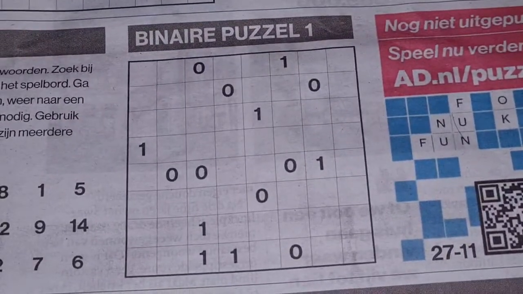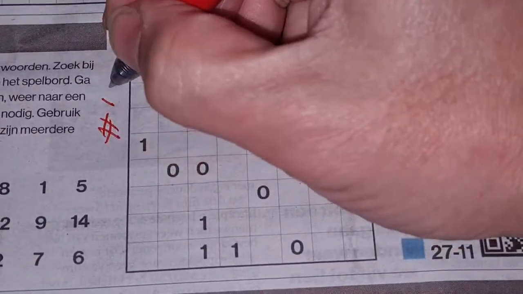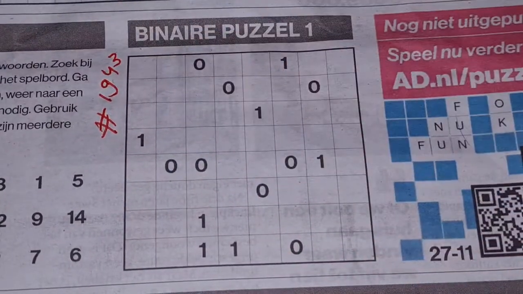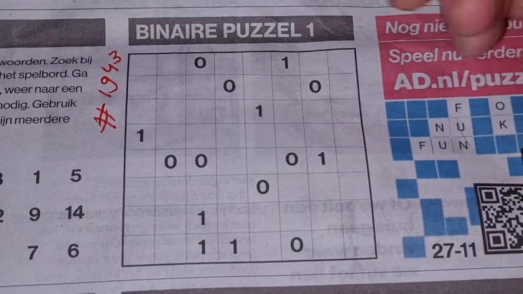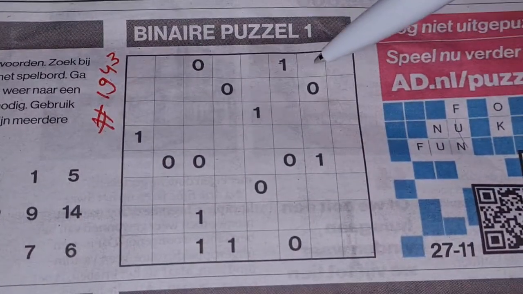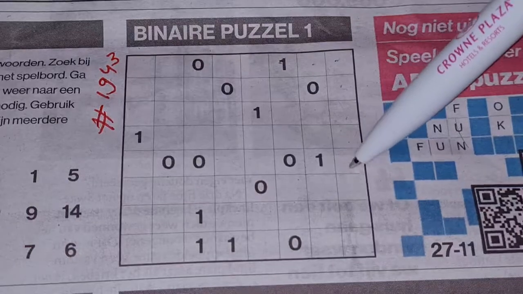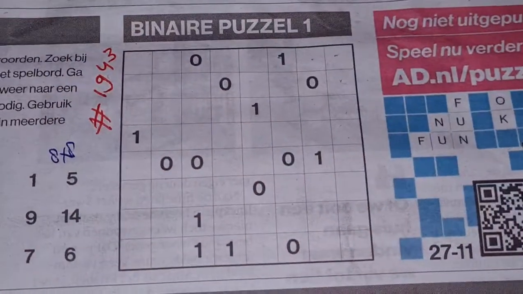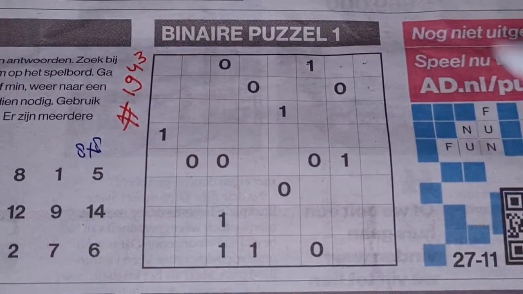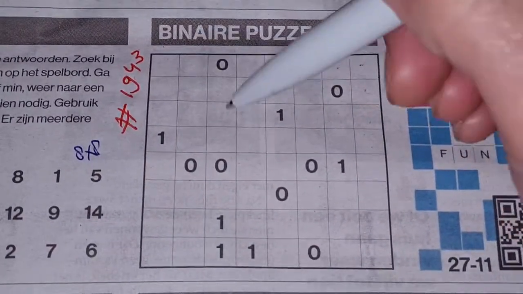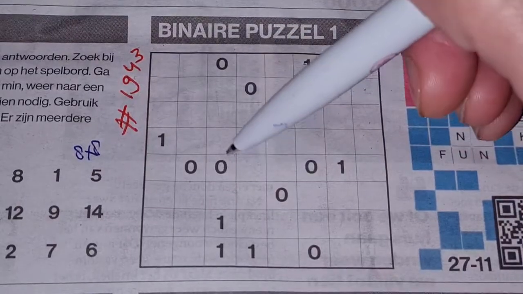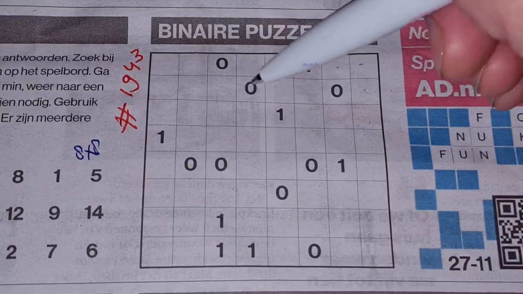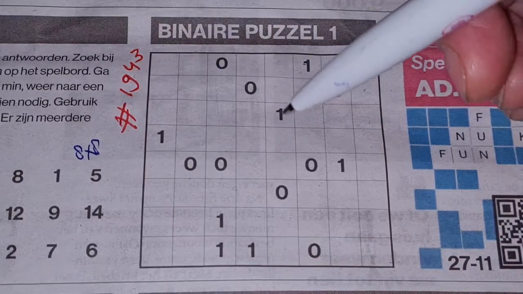Puzzle number 1943. And what kind of binary puzzle is this one? Let me count. 1, 2, 3, 4, 5, 6, 7, 8. 1, 2, 3, 4, 5, 6, 7, 8. It's an 8 by 8 binary puzzle. That means in a row or in a column, there are always 4 ones and 4 O's. Alright, so let's get started.